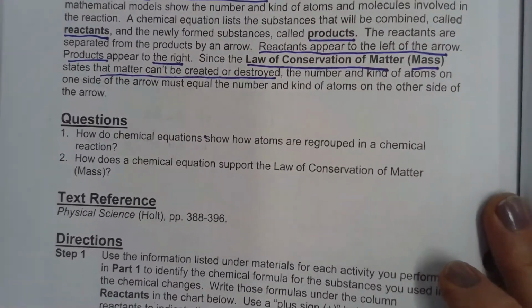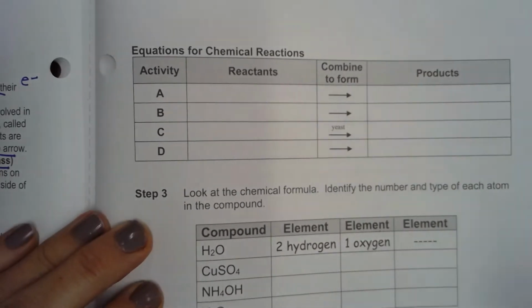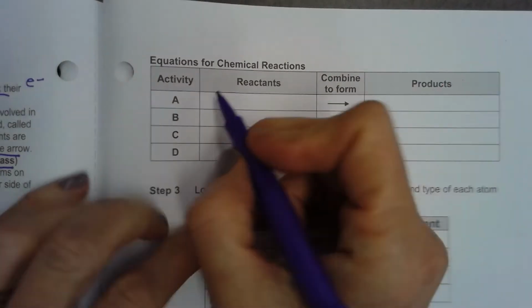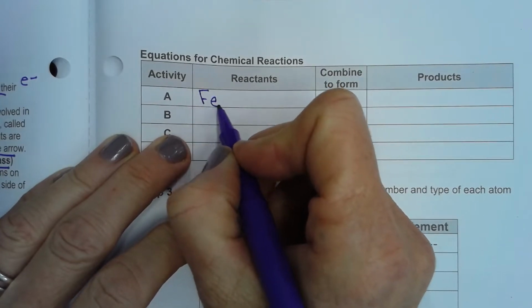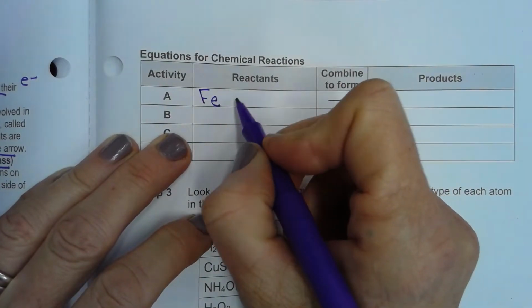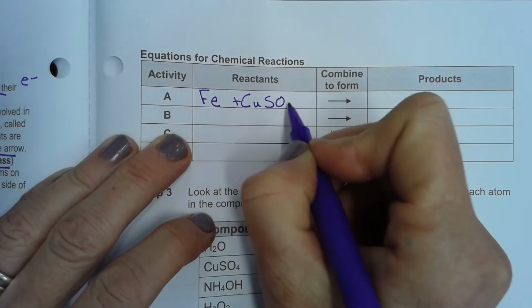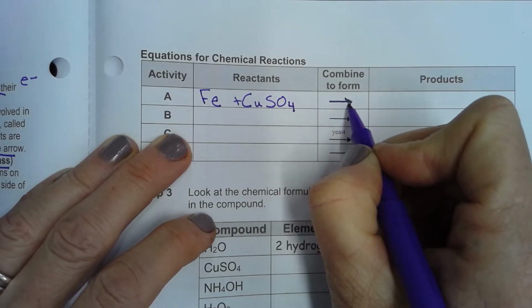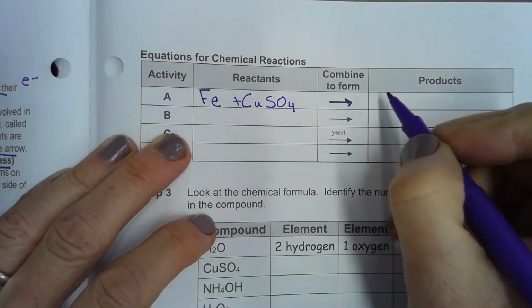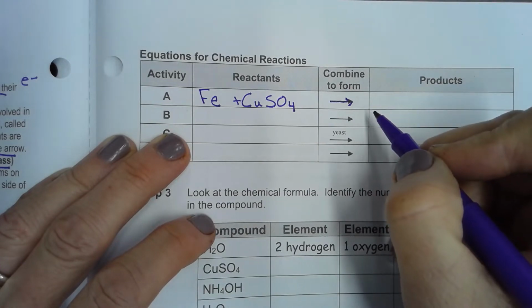So I'm going to go over to this part where it says the equations for chemical reactants, and I'm going to add for activity A iron plus copper sulfate. That was the blue stuff. And it combines to form, that's the arrow that I just read about, products. I'm going to get to that in a second.